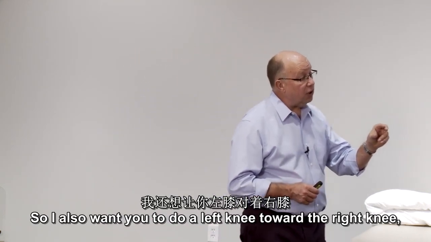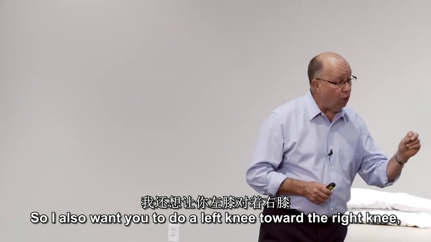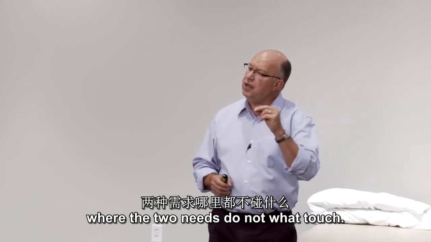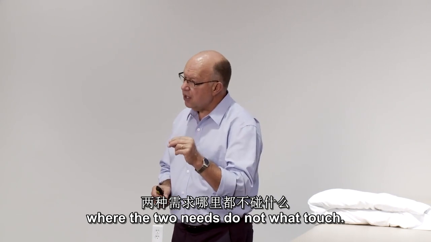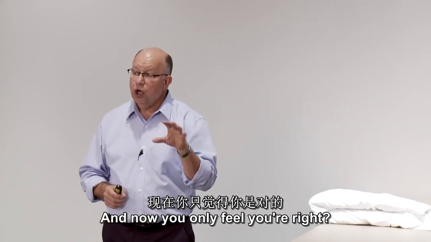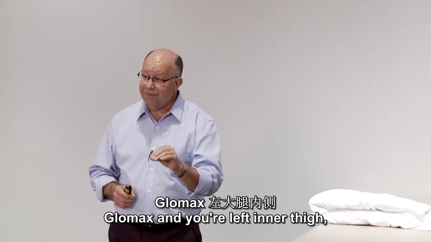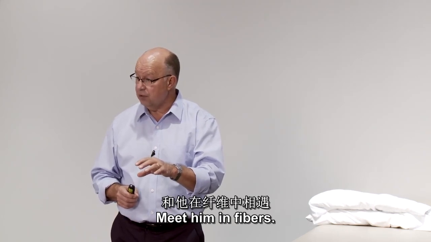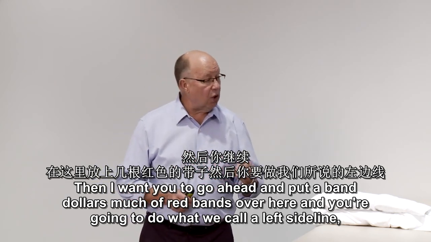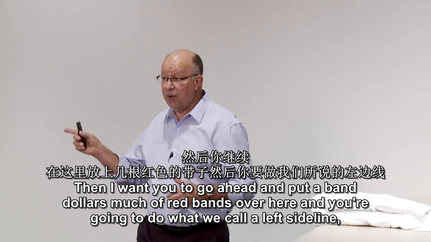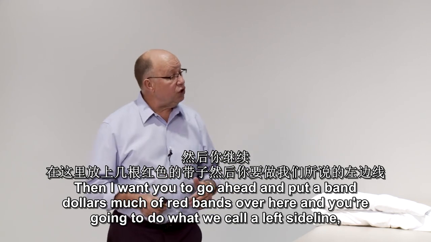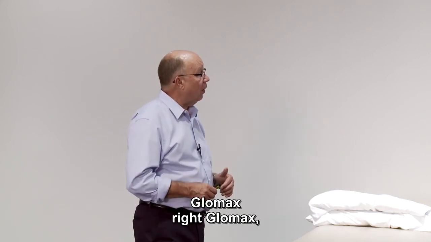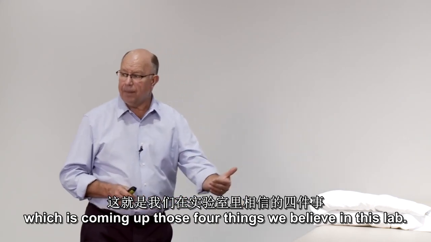So I also want you to do a left knee toward the right knee where the 2 knees do not what? Touch. And now you only feel your right glute max and your left inner thigh along with your left anterior glute med and min fibers. Then I want you to go ahead and put a band on. There's a bunch of red bands over here. And you're going to do what we call a left side lying right glute max, which is coming up.